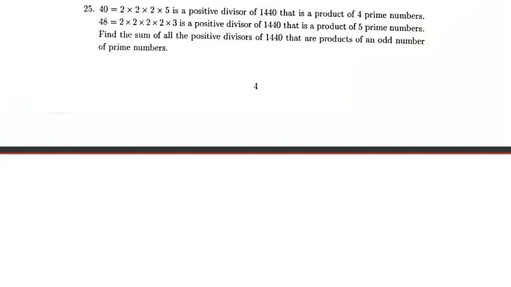SMO 2020 senior section first round, problem number 25. 40 equals 2 times 2 times 2 times 5 is a positive divisor of 1440. That is a product of 4 prime numbers. 48 is 2 times 2 times 2 times 2 times 3. It's 16 times 3 is a positive divisor of 1440.